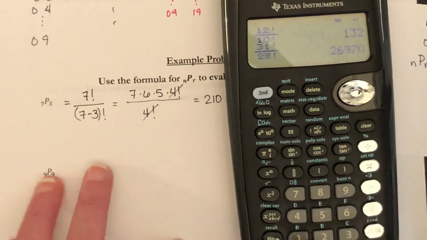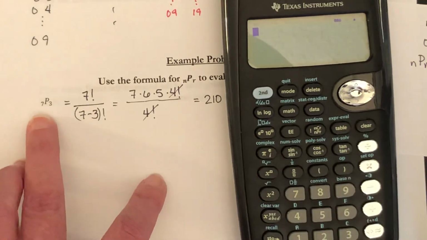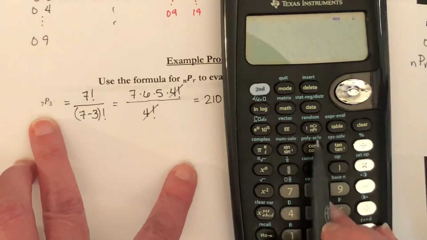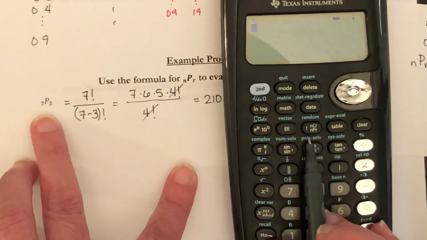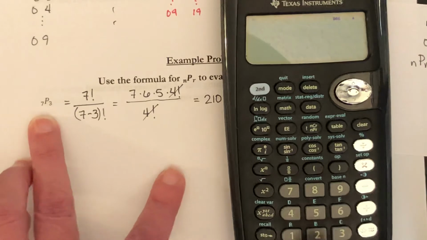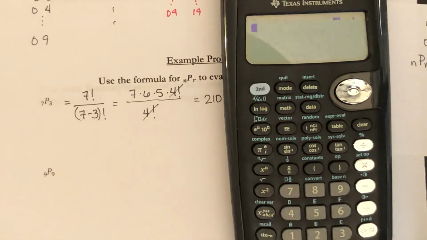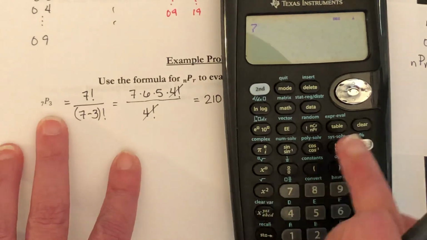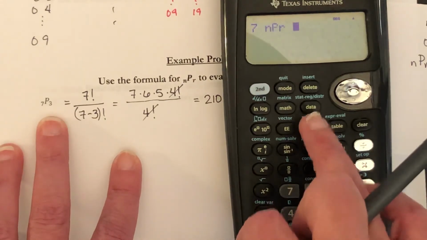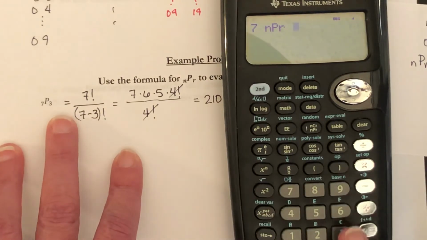Now, if you want to enter this into your calculator, you can see right here where I have the nCr, which is the next section, and nPr right here. To do this in the calculator, and this is true with any of the ones I showed you, you hit 7, and then I'm going to toggle till I get the nPr, and then I'll hit the 3, and it should give me 210.